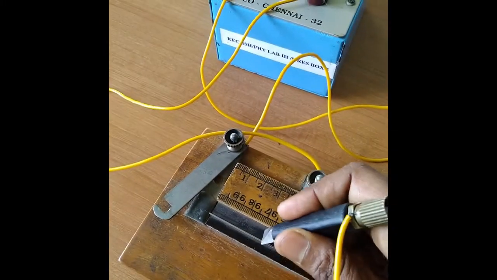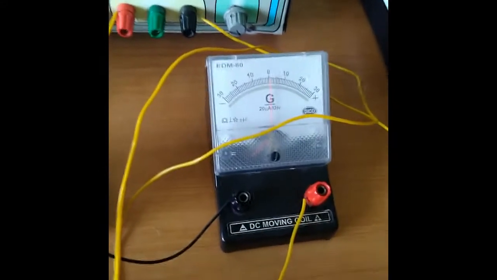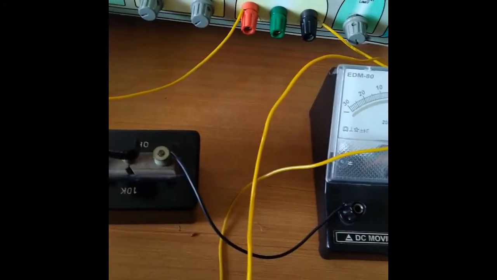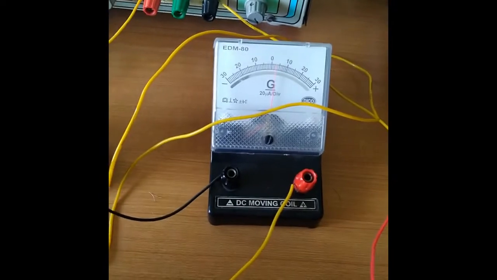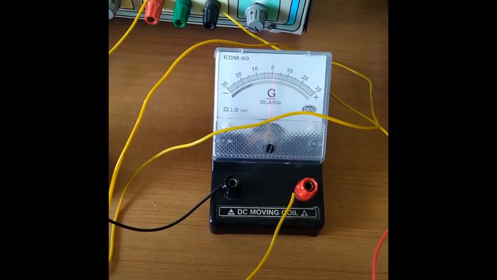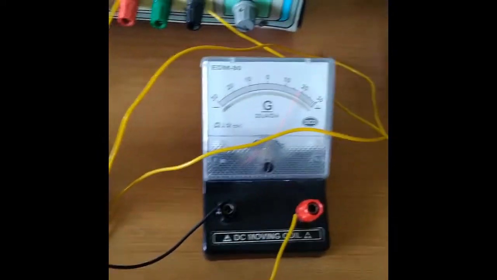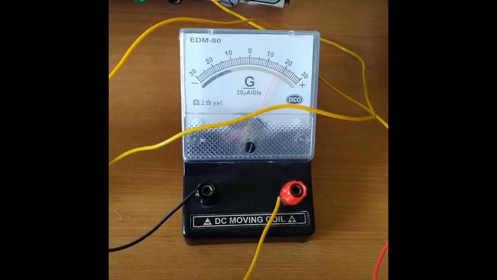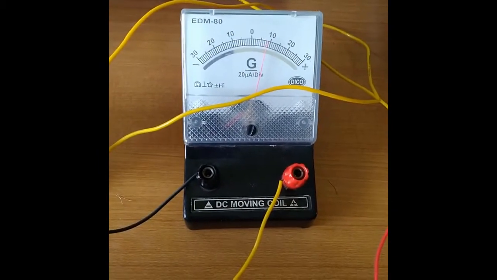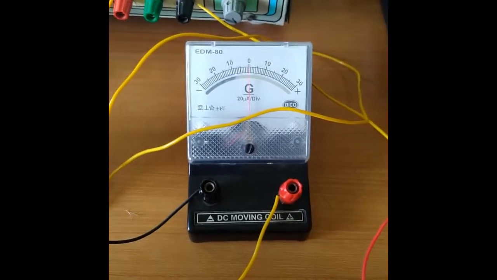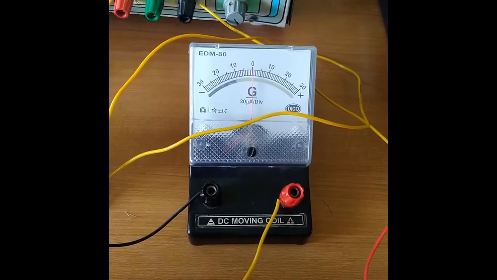Now let me press the jockey over here, and we'll check the deflection in the galvanometer. It is not actually near 0. So let me slide the jockey on the galvanometer wire so that the deflection comes to 0. See here, I am keeping the jockey at the left end. Check the galvanometer deflection. Now I am sliding the jockey towards the right, so that the galvanometer shows 0 deflection. Right now the galvanometer is showing 0 deflection.